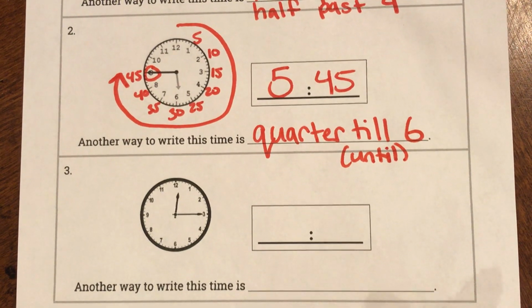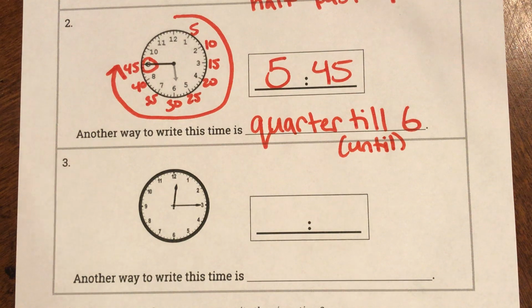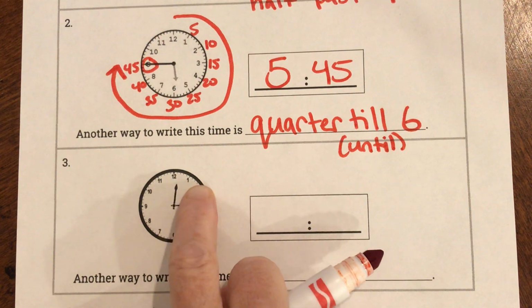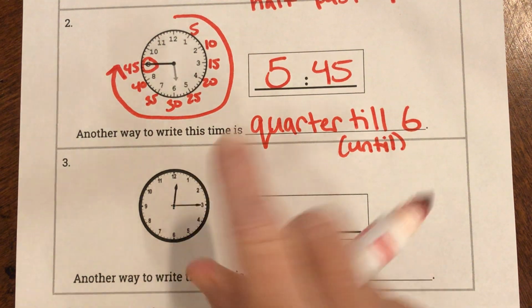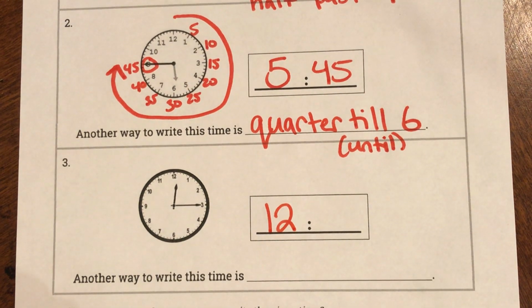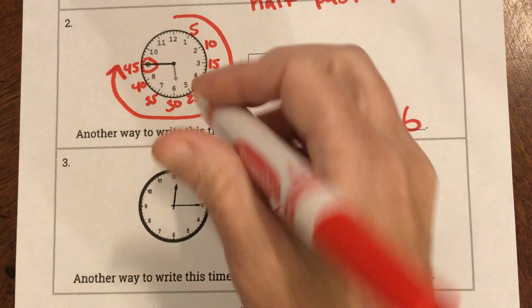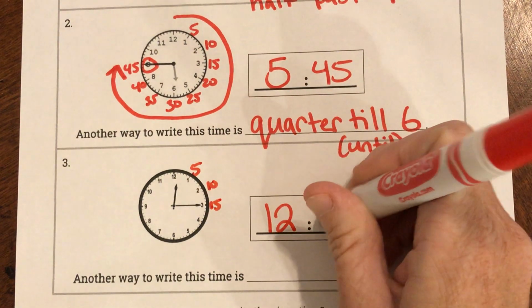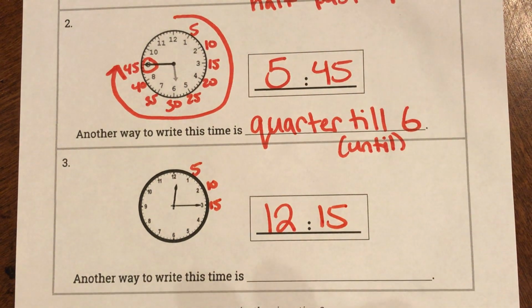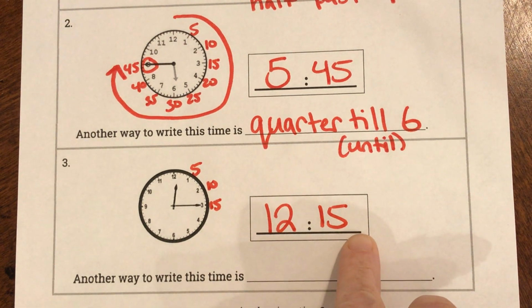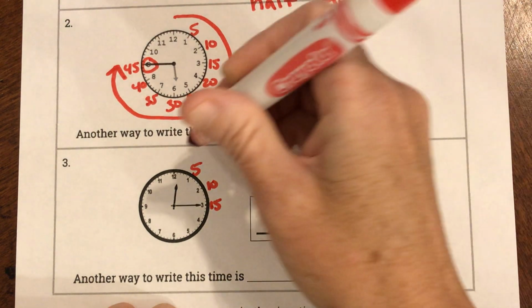Okay, let's see one more. So first I need to tell my time. So I notice my shorthand is after the 12, but it didn't yet hit the 1. So my hour is 12. And my minute hand is right here. So if I skip count by 5s, I get 5, 10, 15. So my time is 12:15.